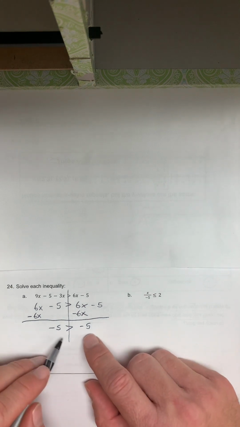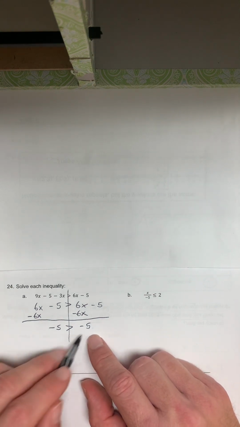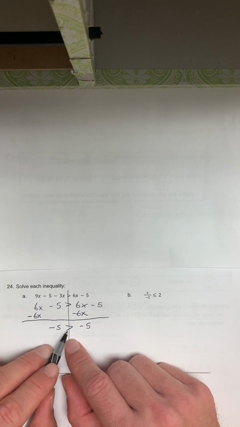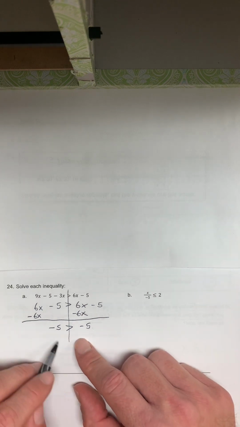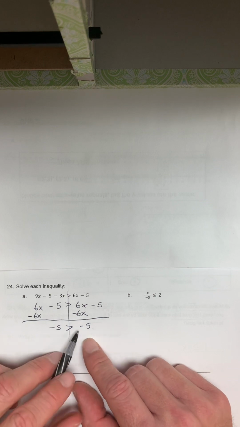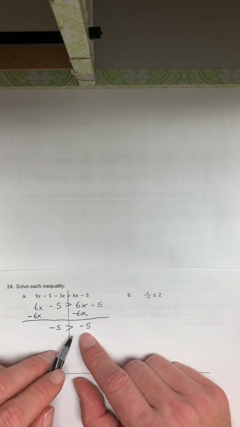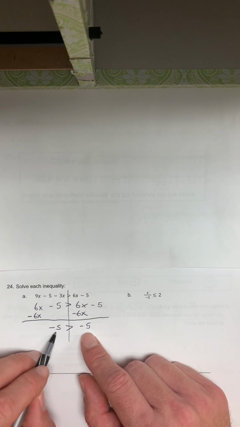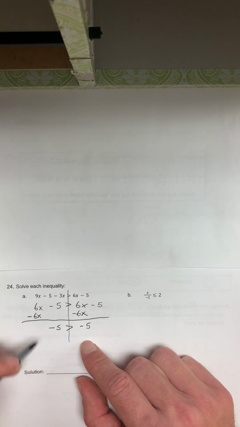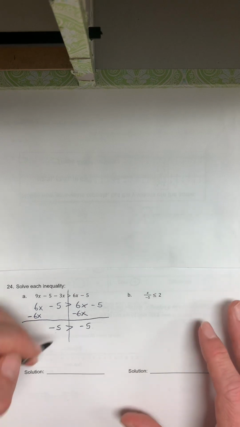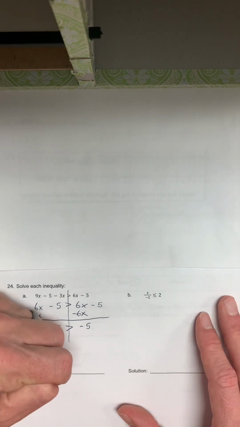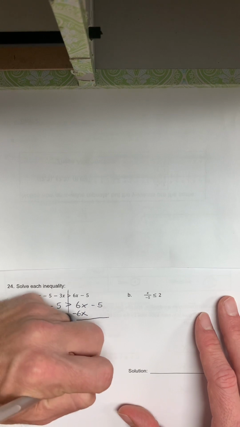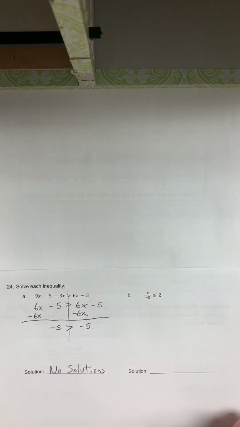To figure that out, we just have to ask ourselves, is this true? Is it true that negative 5 is greater than negative 5? Is negative 5 a bigger number than negative 5? And the answer to that is no, they're exactly equal. So this is not bigger than this, it's equal to it. So this is not true. So we're gonna say that this has no solutions. So no solutions. And now we can move on to part B.